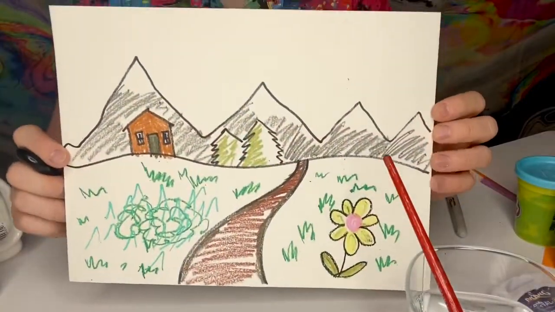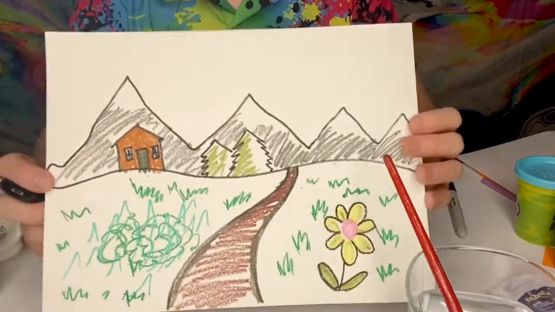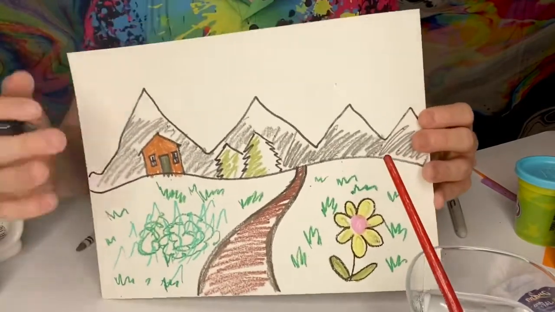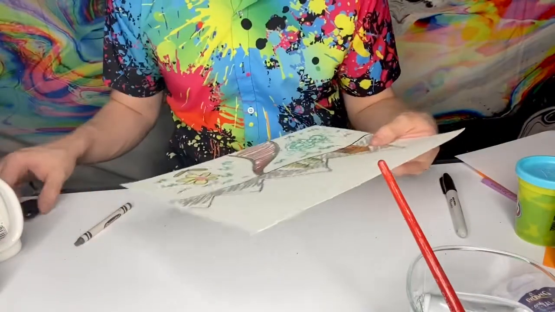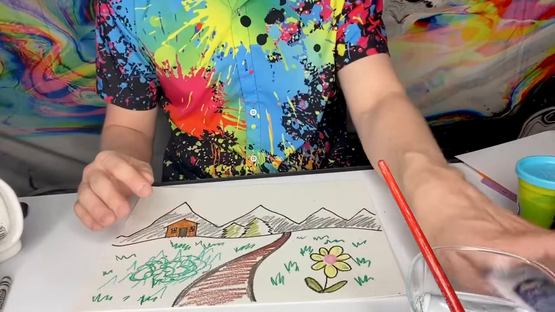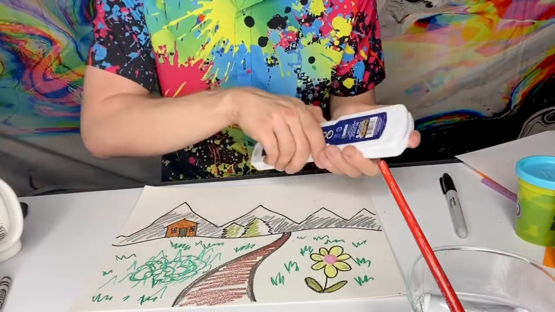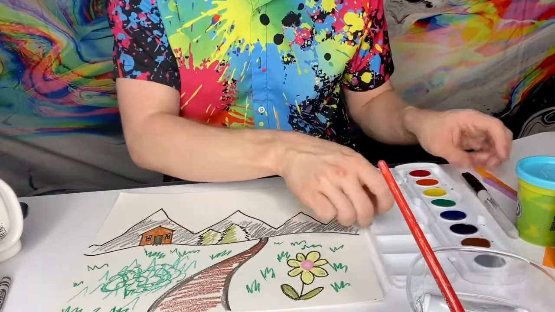Okay, I'm back. This is what I came up with. Remember, wherever you put crayons is where the watercolor is going to resist. So anything you put in crayon is gonna stay there, so don't worry. So now is the time that you're going to decide what colors you want to do if you're going to do watercolor. Now remember, you can do this in marker, you can do this in crayons. I just happen to have some watercolors with me while we're remote learning, so I'm gonna use them.